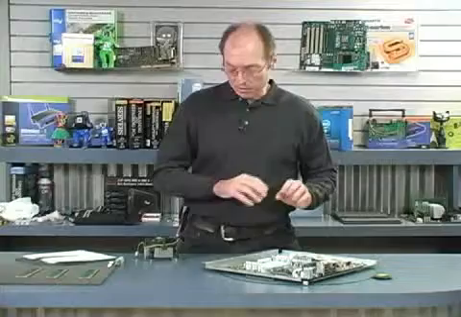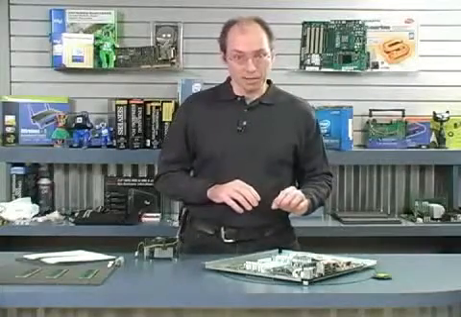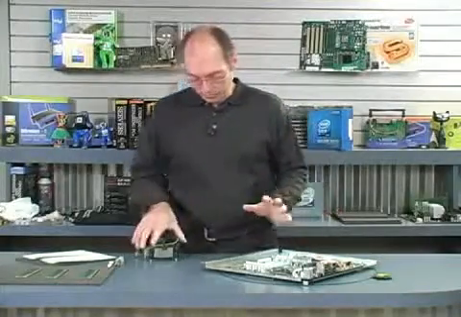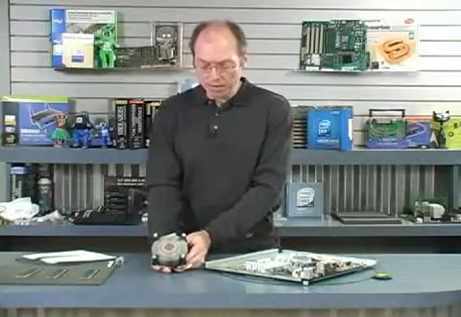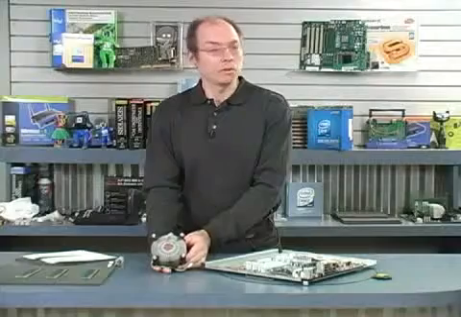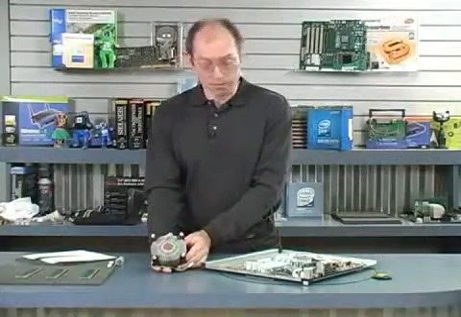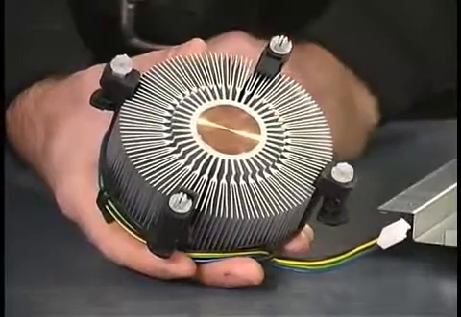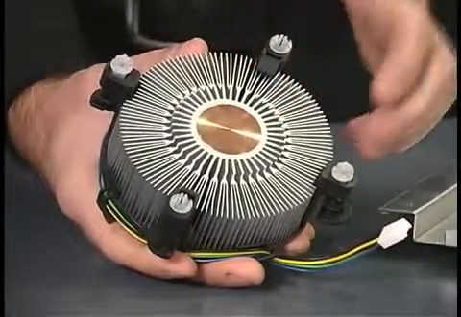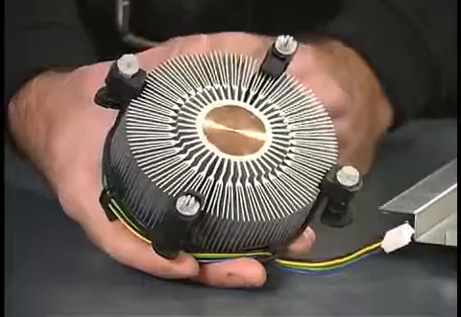Okay, now, with the processor installed, we have to deal with the heatsink. Now let's talk about heatsinks for a second. I have here the heatsink that came with this processor. Now, heatsinks are usually made out of either two materials, sometimes both. They're made out of either copper or aluminum, and this particular heatsink has both. It has a core of copper surrounded by fins of aluminum.